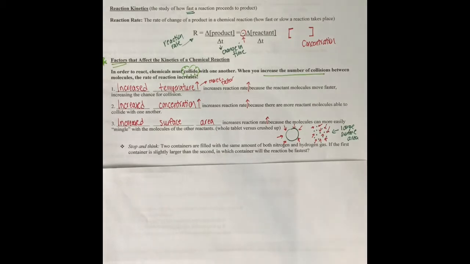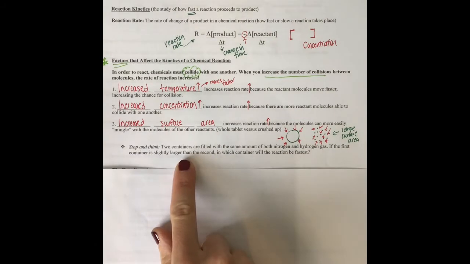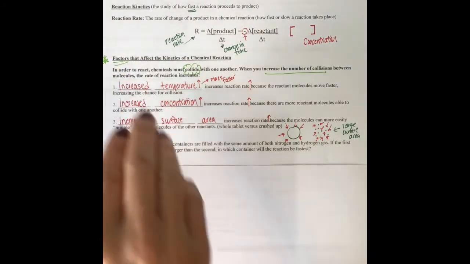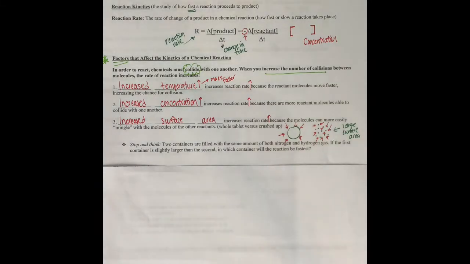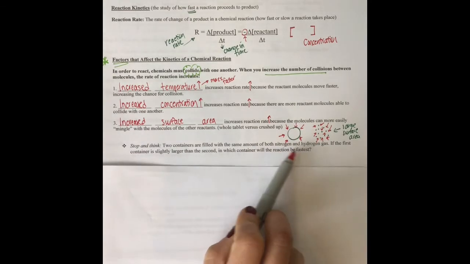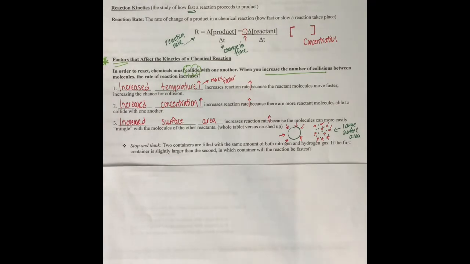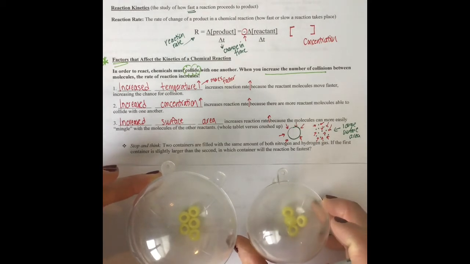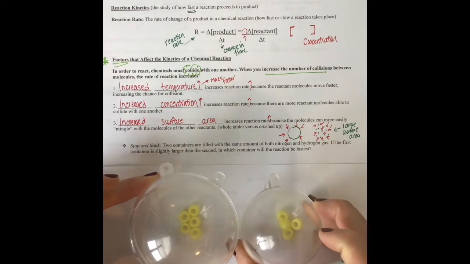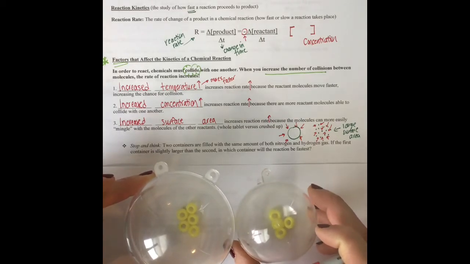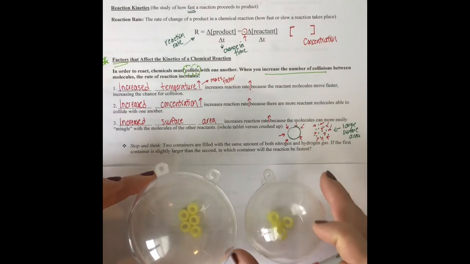All right, before we move on to some specific examples, I want you to stop and think about this question to see if you're really understanding how these factors affect the collisions, which in turn affect the rate of reaction. So let's say that we have two containers and they're filled with the same amount of nitrogen and hydrogen gases. The first container is slightly larger than the second container. In which container will the reaction be the fastest?